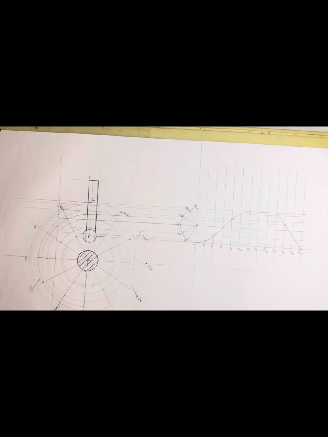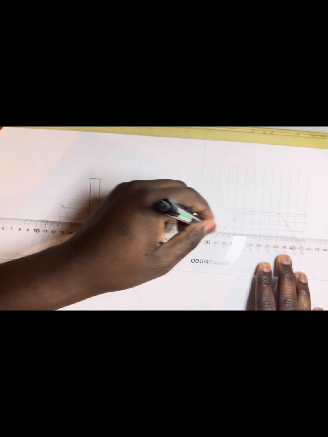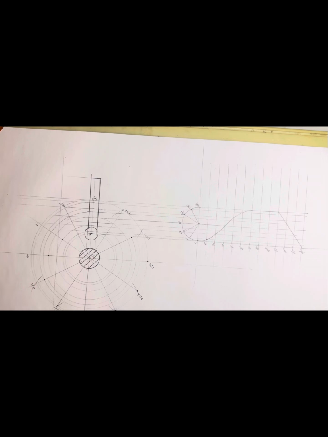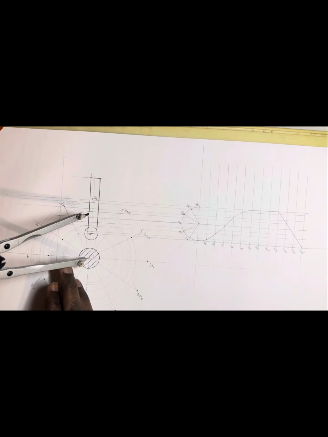We take 330. Everything you draw using this graph. Where's my 330? There's my 330. I draw horizontal line like that, and then this is my 330. Come from the center.